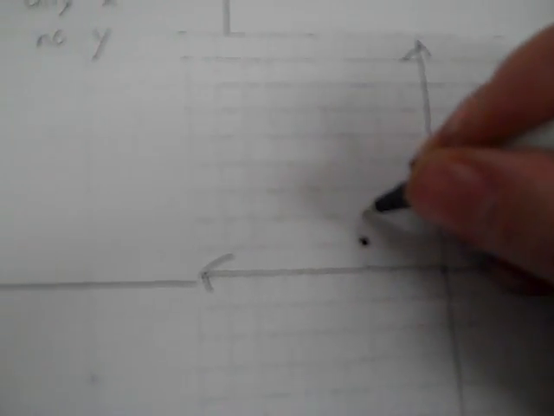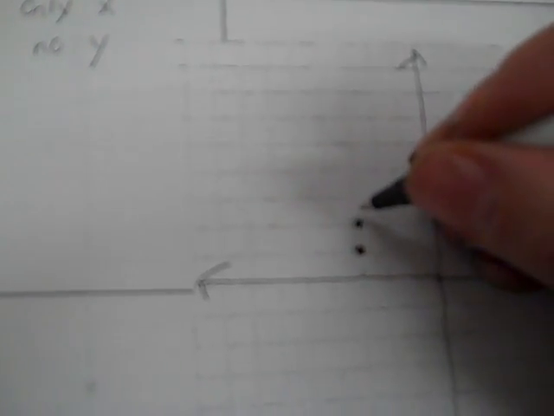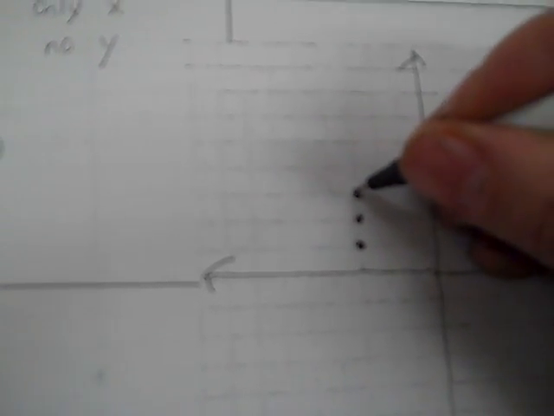I go left 3, up 2. And I go left 3, up 3. So 1, 2, 3. 1, 2, 3. And it is a straight vertical line.